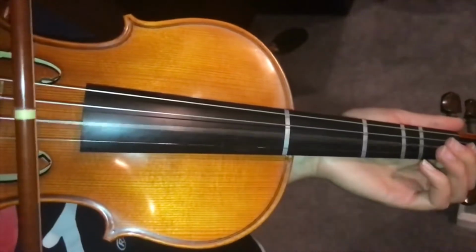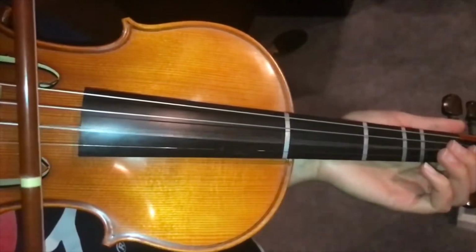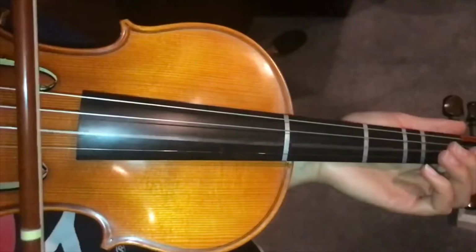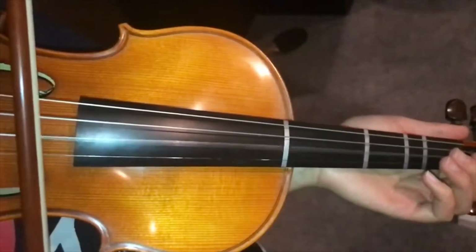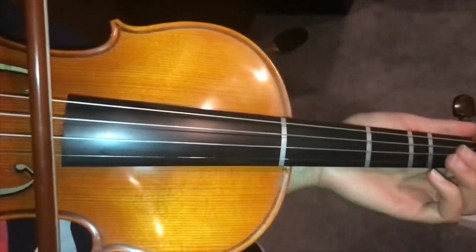When a string is excited by the bow, it creates a standing wave. This standing wave oscillates at a certain frequency. It is this frequency which is amplified by the body of the violin, which we hear as its sound.